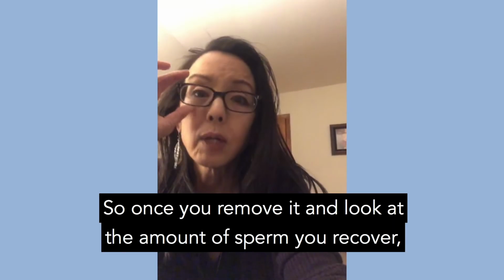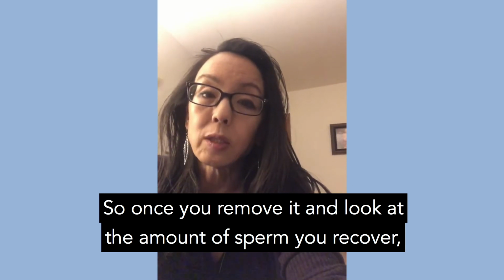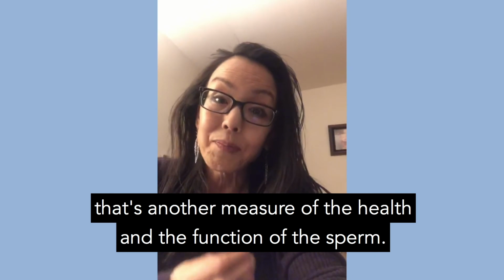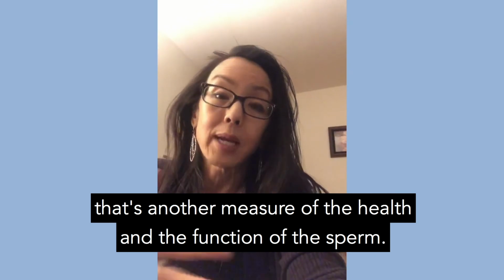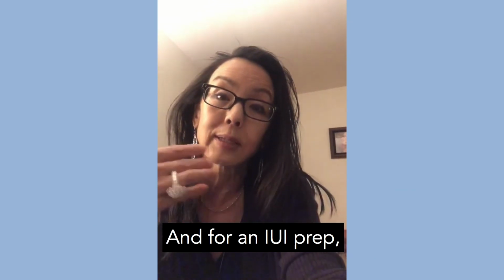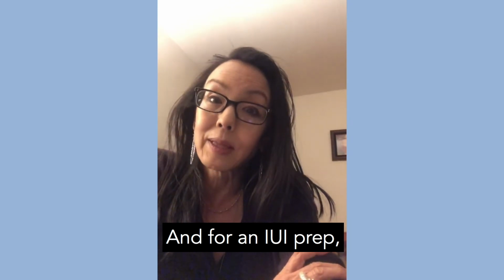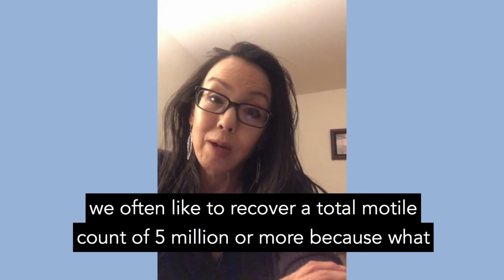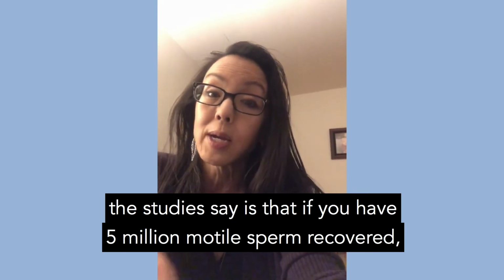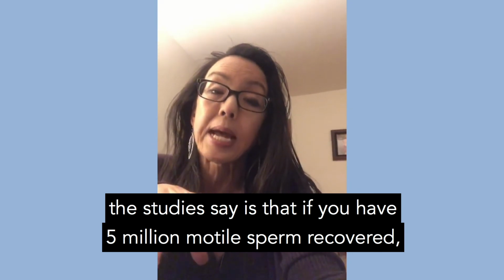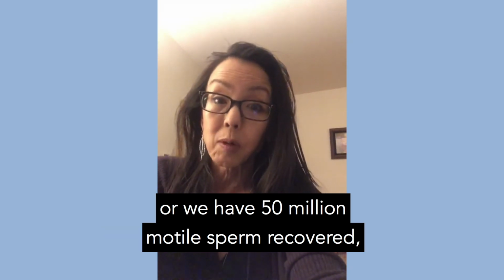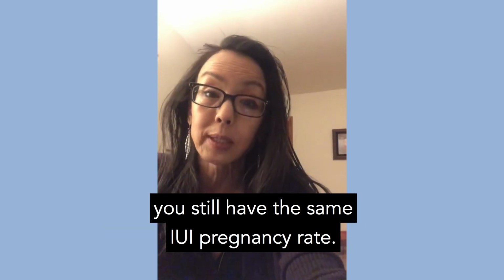So once you remove it, and look at the amount of sperm you recover, that's another measure of the health and the function of the sperm. And for an IUI prep, we often like to recover a total motile count of 5 million or more, because what the studies say is that if you have 5 million motile sperm recovered, or you have 50 million motile sperm recovered, you still have the same IUI pregnancy rate.